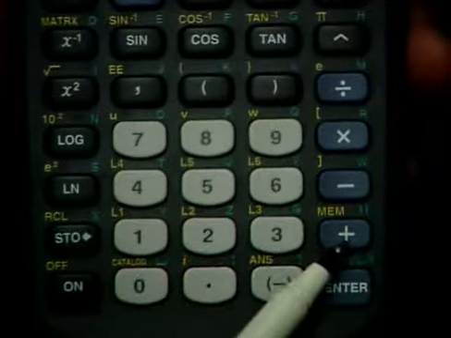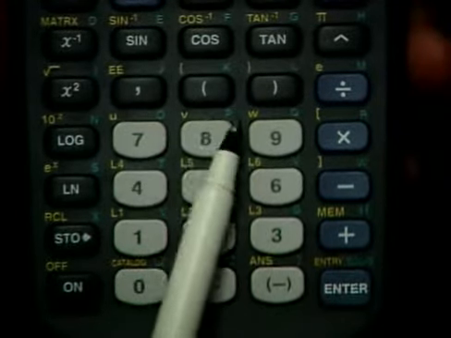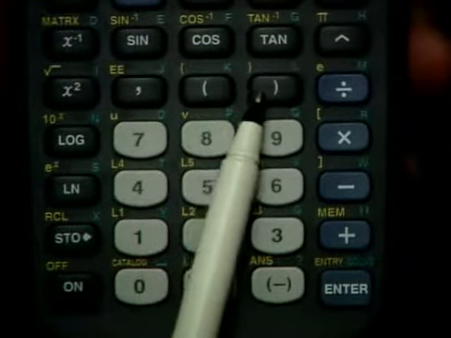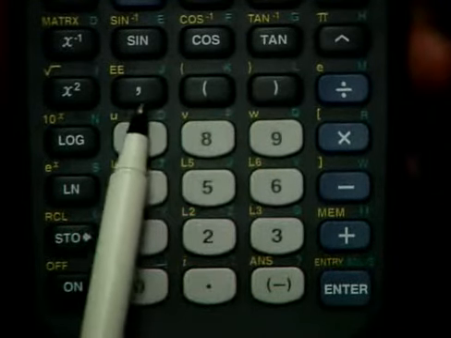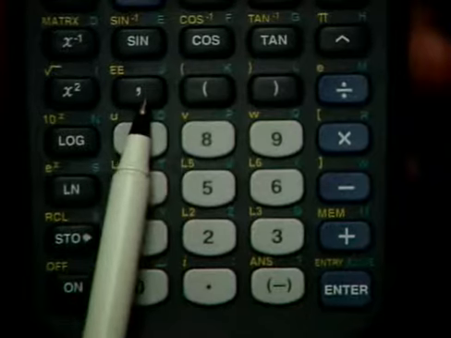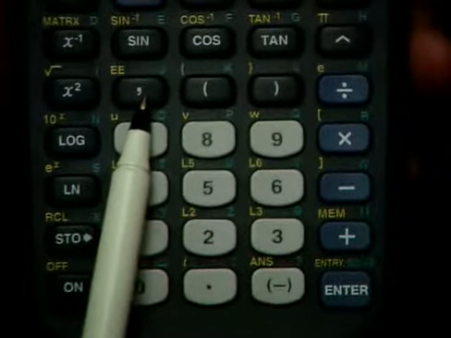Now, all of the four regular functions are over here. Notice opening and closing parenthesis. We'll be using those from time to time. And a comma button here that's useful for certain purposes.